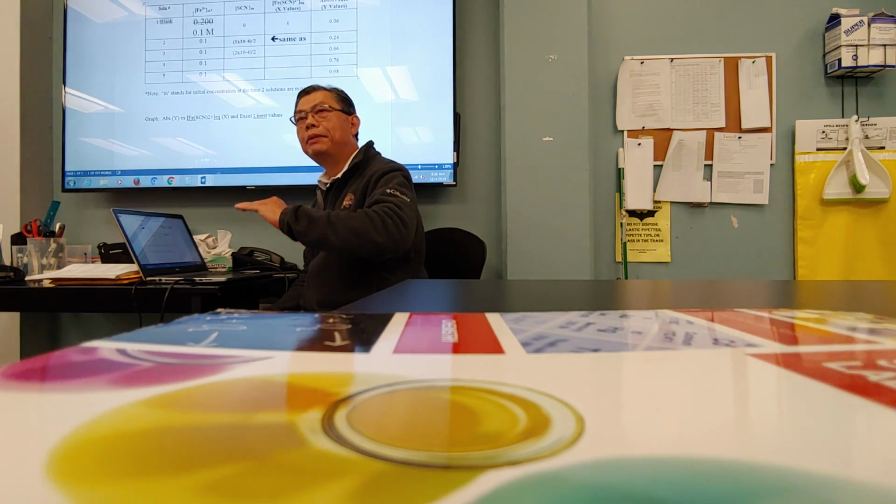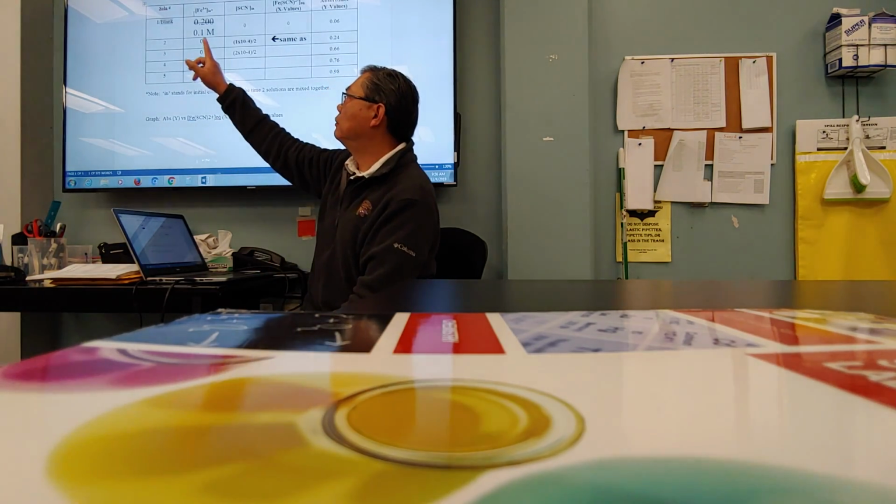Ideally it would be colorless, but iron is easily oxidized, especially iron 3, so it would be a tiny yellow color. So that will be your little background. We want to test the background. So the blank is without the thiocyanide.